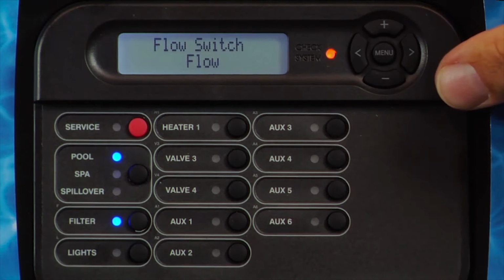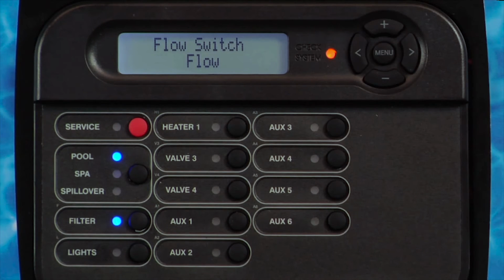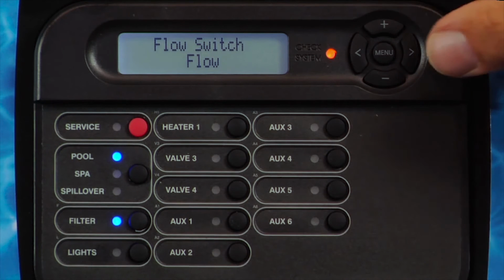If the chlorinator is enabled, flow switch will be displayed. If the filter pump is running and the flow switch is closed, then flow will be displayed. If the filter pump is running and the flow switch is open, then no flow will be displayed. Press the right arrow button.